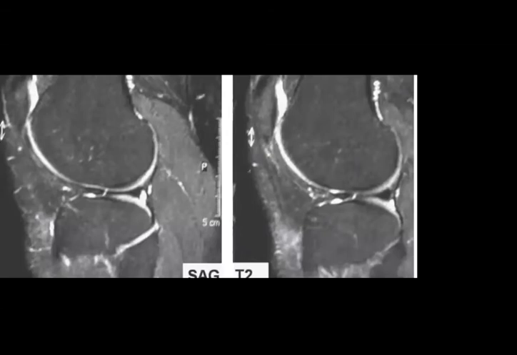Yeah, meniscal tear, radial meniscal tear. Perfect. I think it's easy one. Everyone at least see it one time. So this is the tear here. This is just maybe just effusion. Okay. So radial meniscal tear. Perfect.